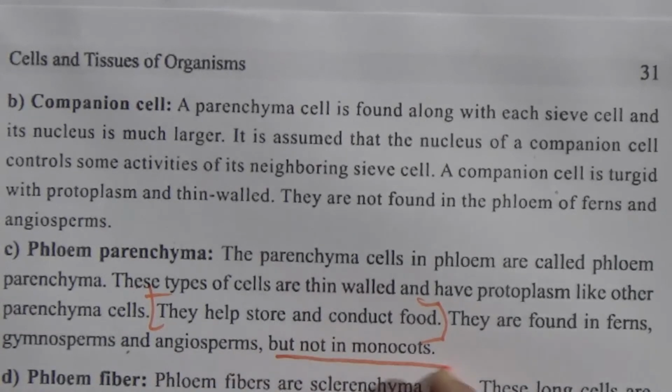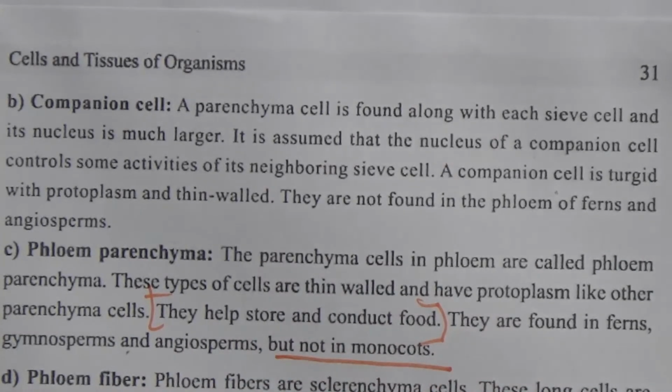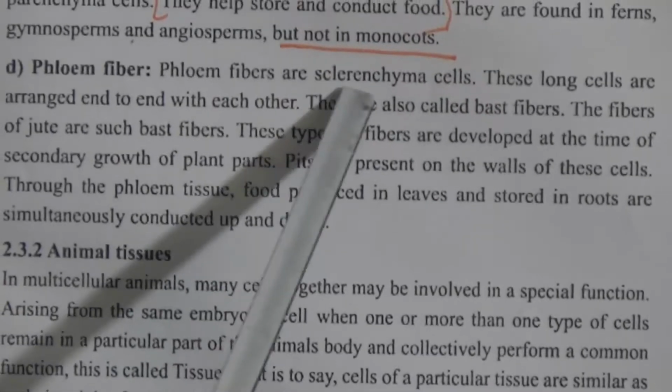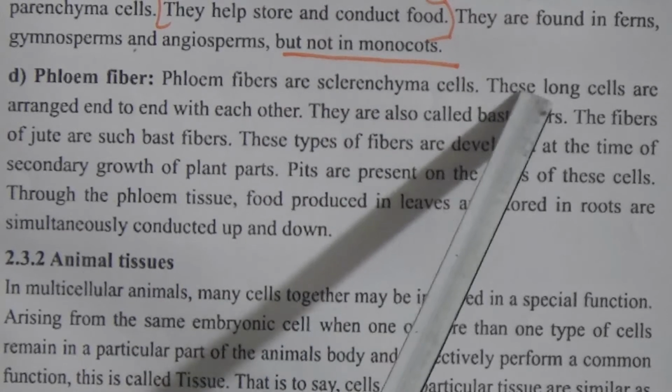This is very important for you. You have to remember this. That means phloem parenchyma is not found in monocot plants. Now come to the last one, phloem fiber. Phloem fibers are sclerenchyma cells.